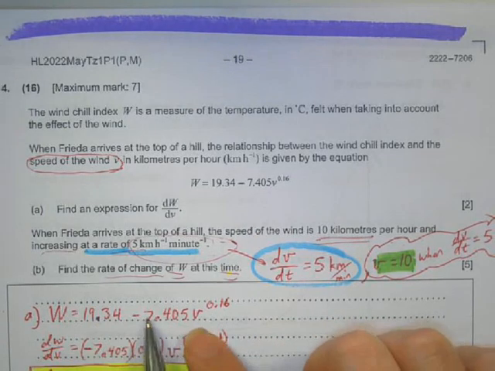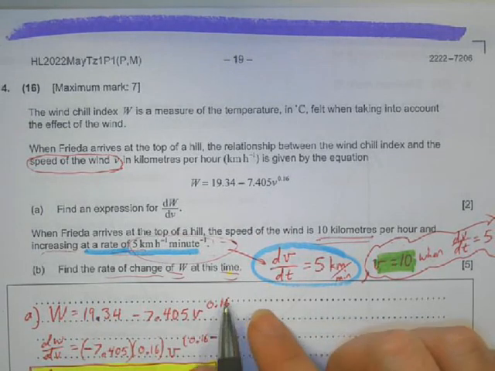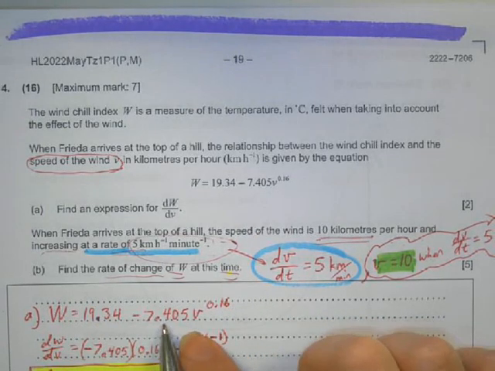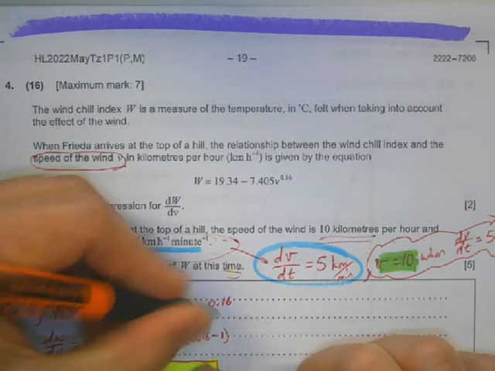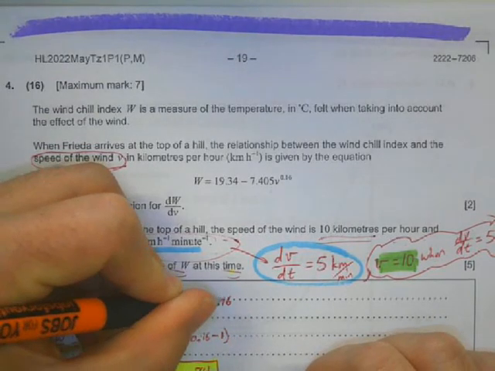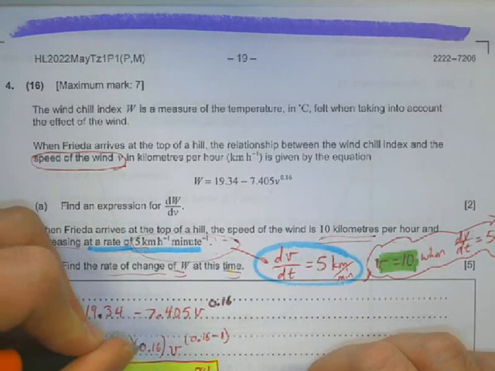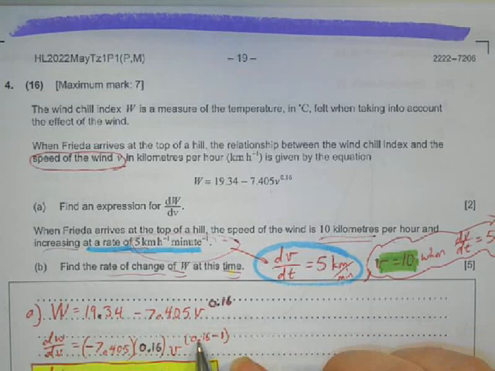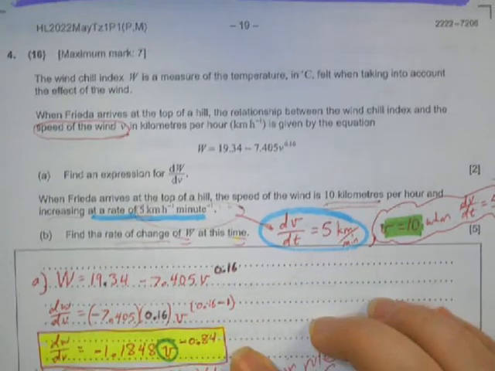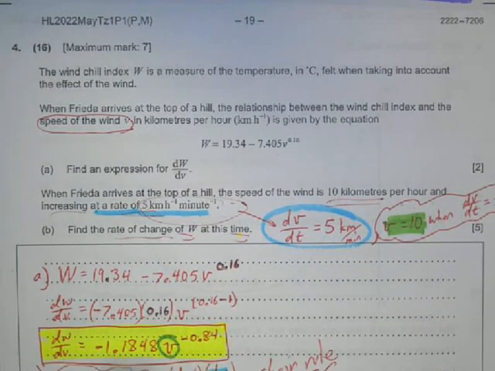And then when you take the derivative, this power of 0.16 gets multiplied by the negative 7.405, and then this power decreases by 1. Okay, and so there is my derivative.